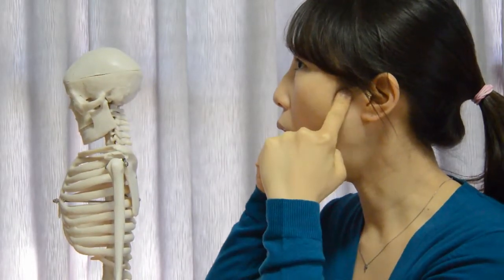Here. This part is the most easily dislocated joint in the body. When dislocation occurs, the mouth remains wide open. At least 5% of Americans experience this painful temporomandibular disorder.